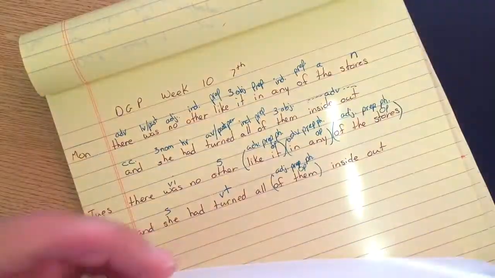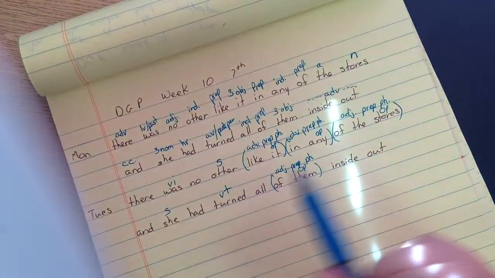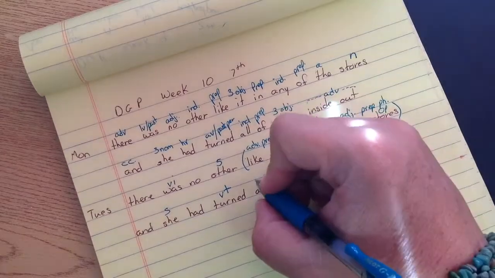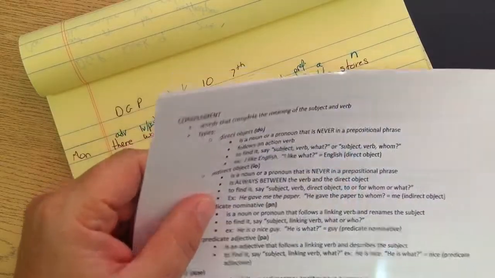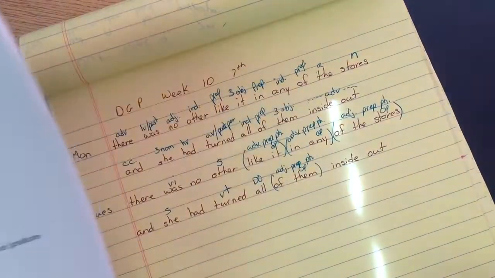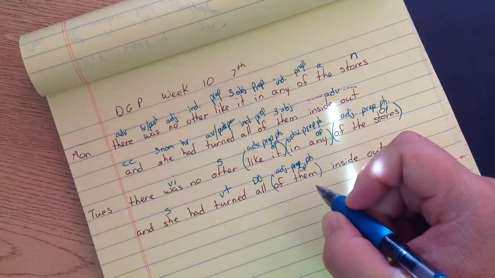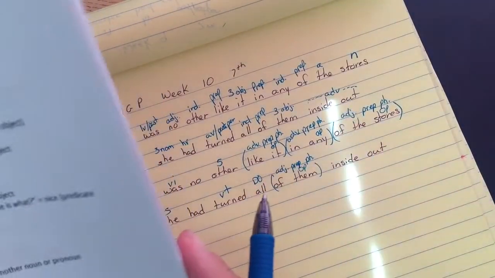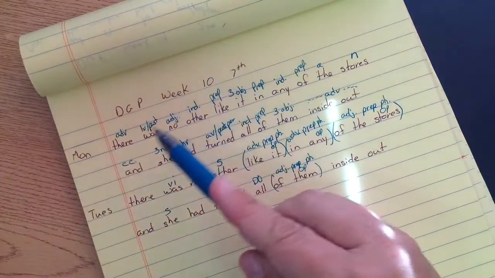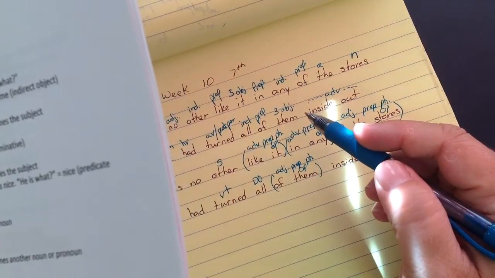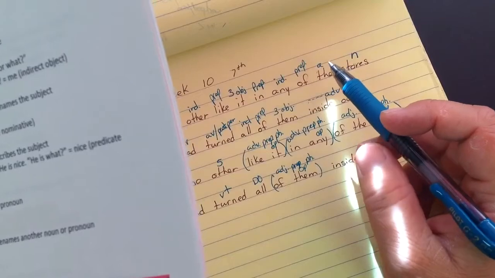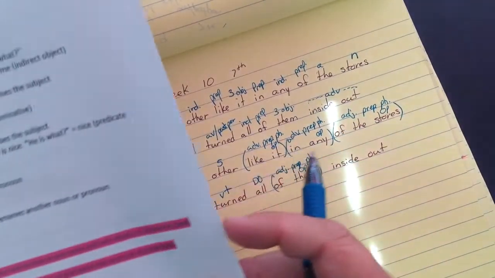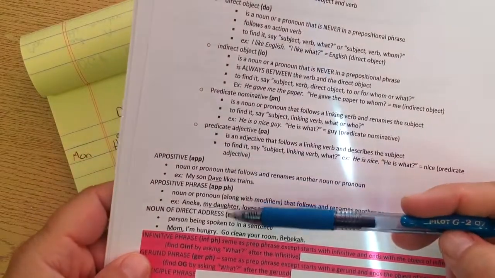We already labeled our OPs. So we're moving on. Complements. A direct object follows an action verb. Turned was an action verb. So she had turned what? All. That's my direct object. Which I did just by what they told me to. Indirect object comes between the direct object and the direct object, so it can't be there because there isn't a word there. Predicate nominative, it could follow this linking verb. There was what? There was no other, right? Oh, no other was the subject. No other was like it, so we do not have a predicate nominative. For positives, I don't see any nouns of direct address.